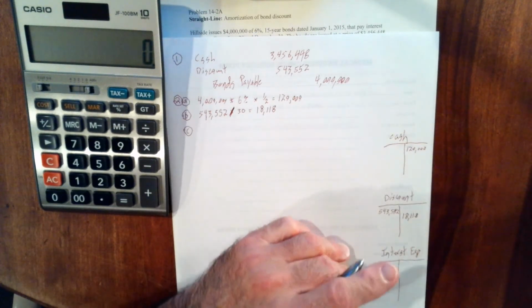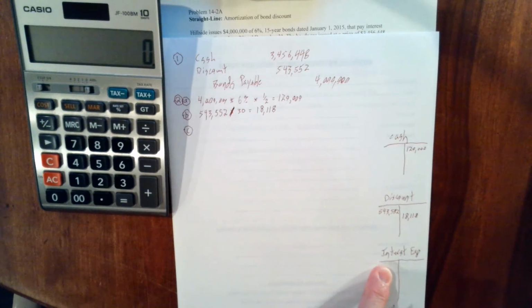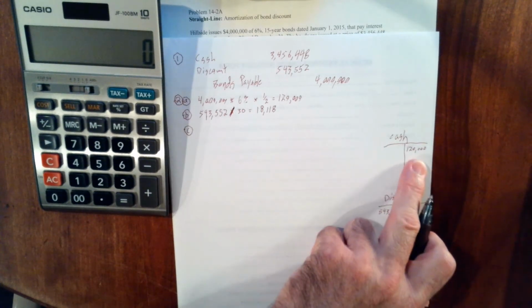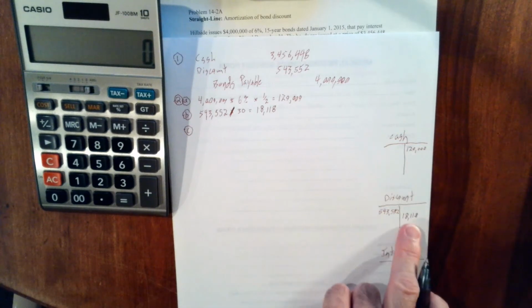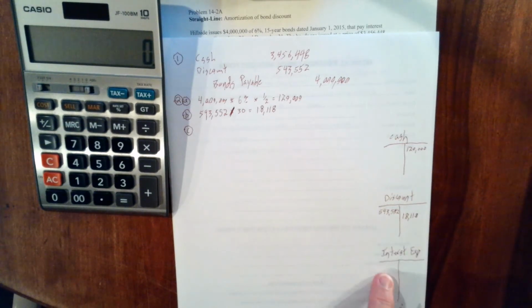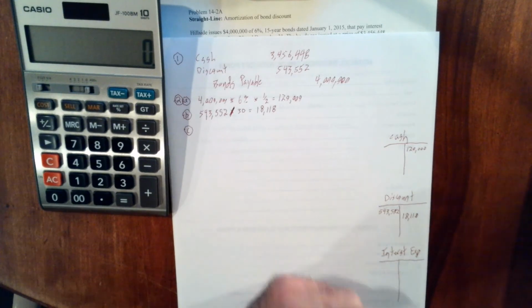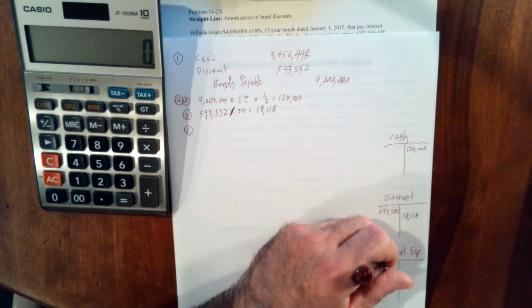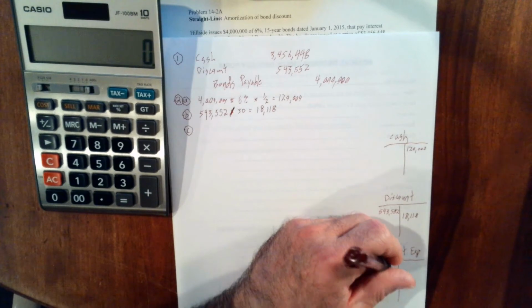Okay. Then my interest expense has a plug figure. So if I paid out cash of 120 credit, I have a credit for the amortization of the discount of 18,118. Then I've got to do a debit to balance everything out, and that debit's going to be right here in interest expense. I'm going to literally add these two to get to this one. Okay, everybody still with me here? So my debit entry is going to be 138,118.